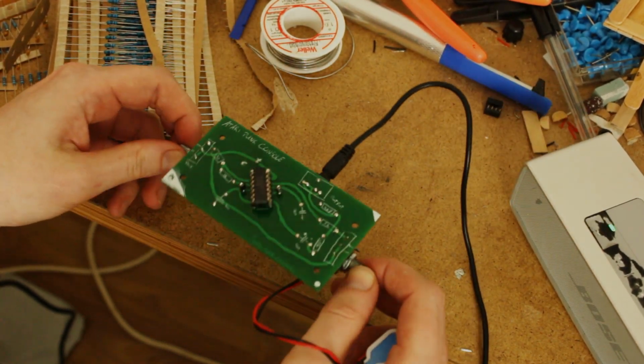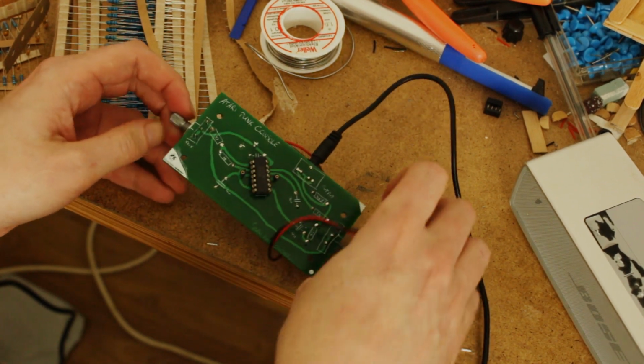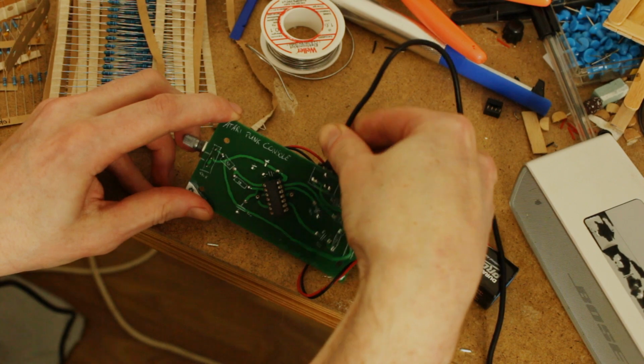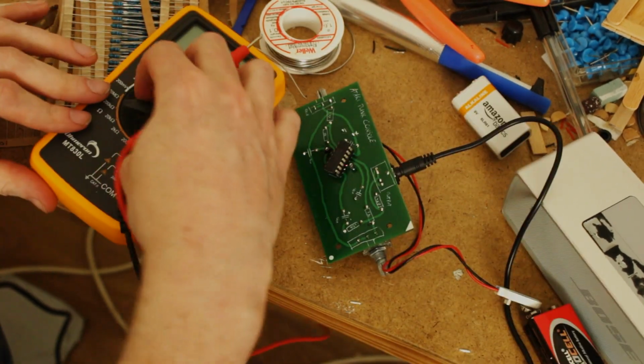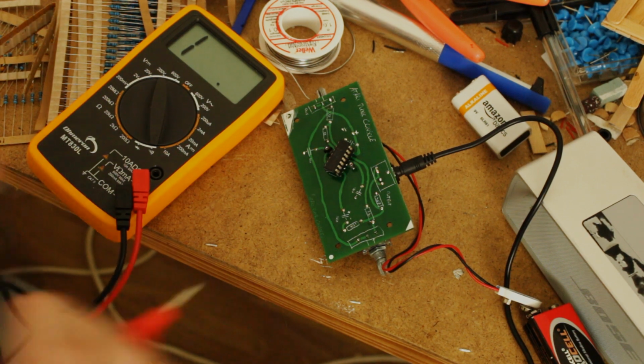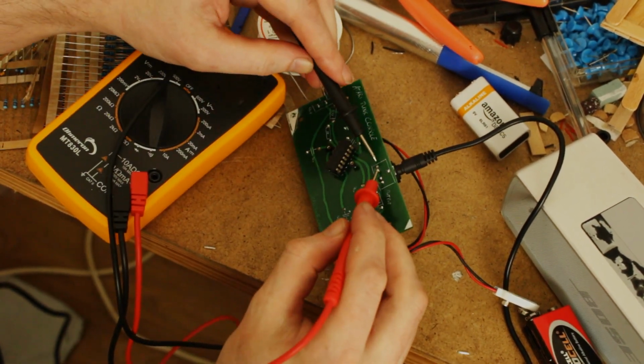Battery 80%. Let me go and see if I can troubleshoot this.